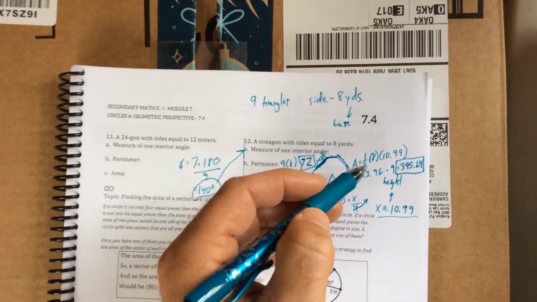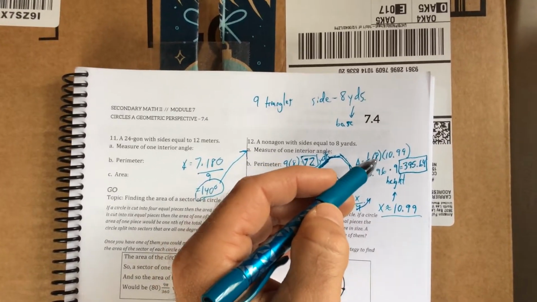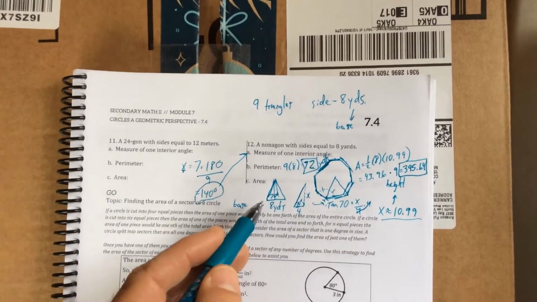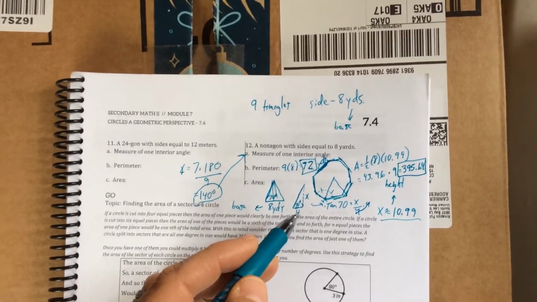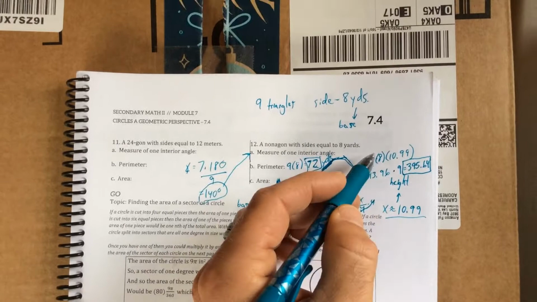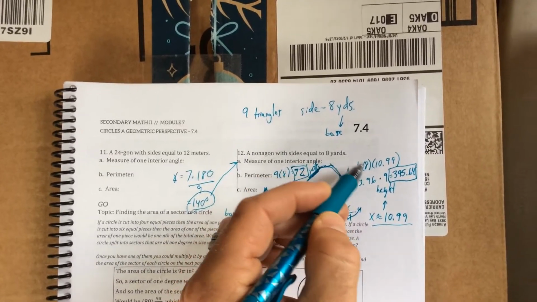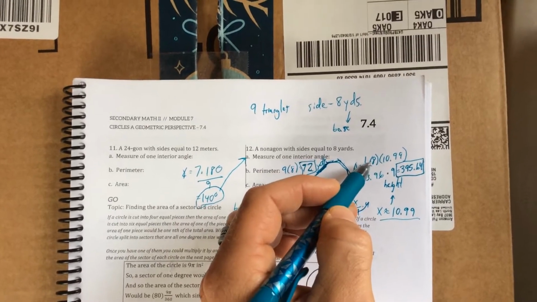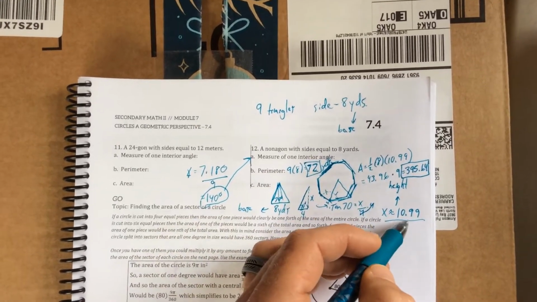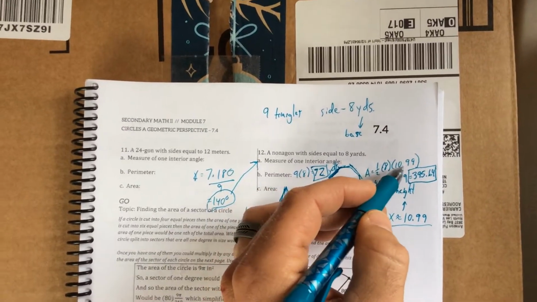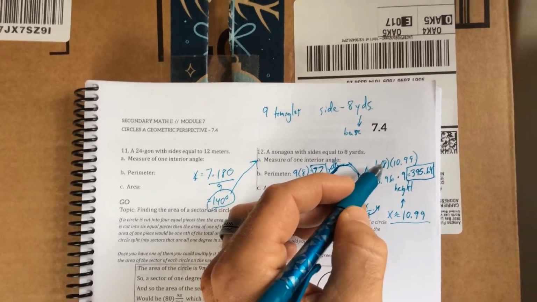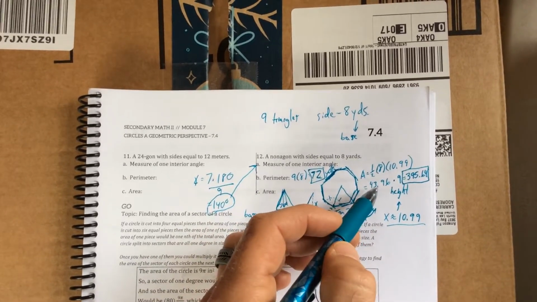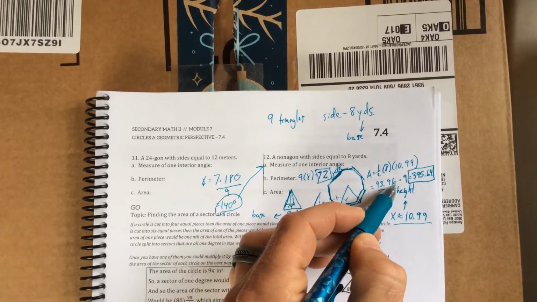So now we can do the area formula. Half the base of one of those triangles. Remember, it's not 4, that's half of the base. The base is how long each side is. The sides are the bases. So if the sides are 8 yards, the base is 8 yards. And then the height we just found was 10.99. So half the base times height, 1/2 times 8 times 10.99 should come out to 43.96.